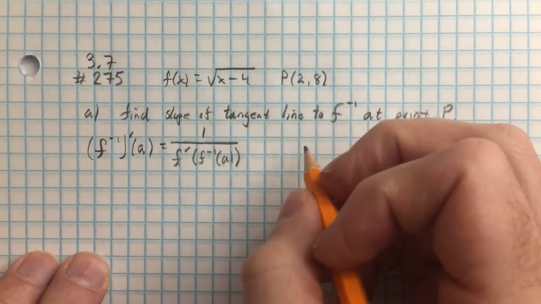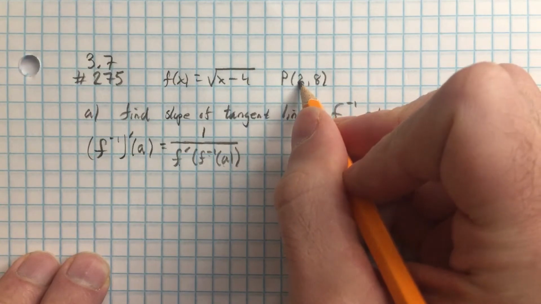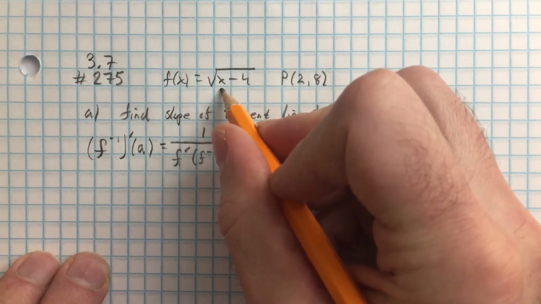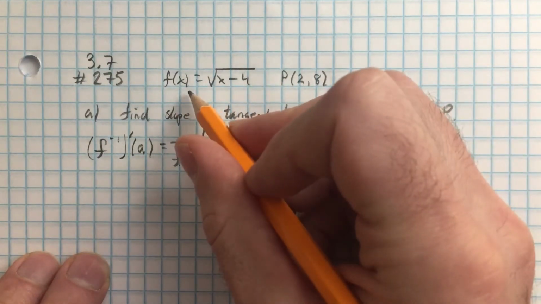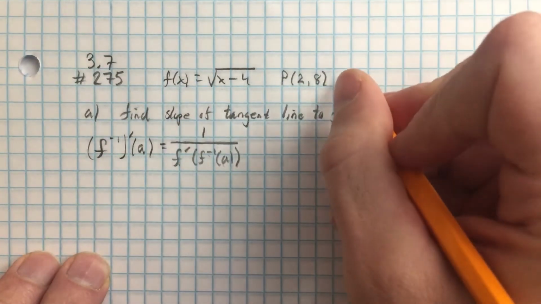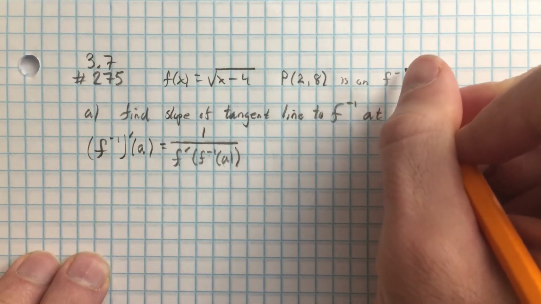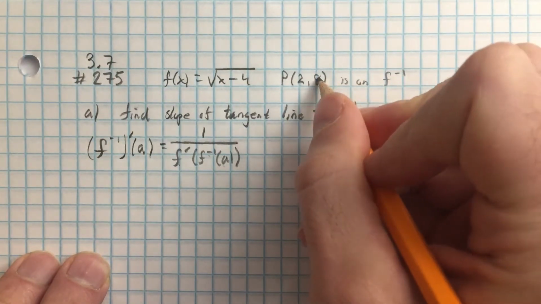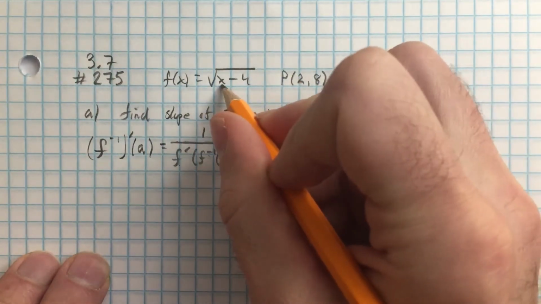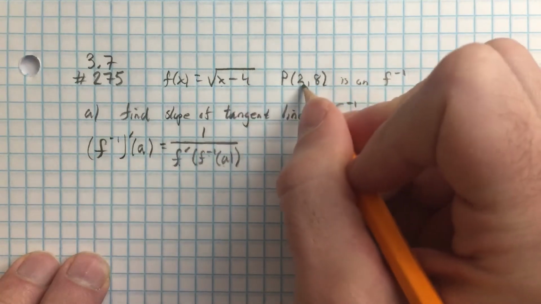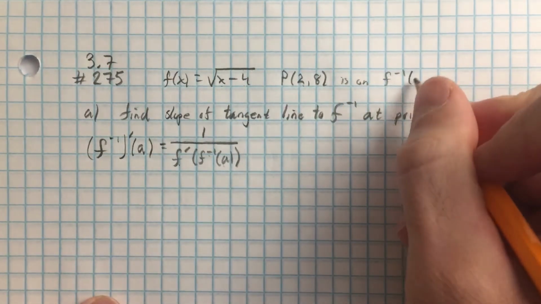So in this particular problem, though, if we look at this point here, we have 2, 8. If you put 2 in here, you'll quickly recognize it does not produce 8. So this point is not on the function f. It's actually on f inverse. Because if you plug in 8, you take the y value and put it in here, minus 4 is 4. Square root of 4 is 2. You get the x value. So therefore, this is on f inverse.